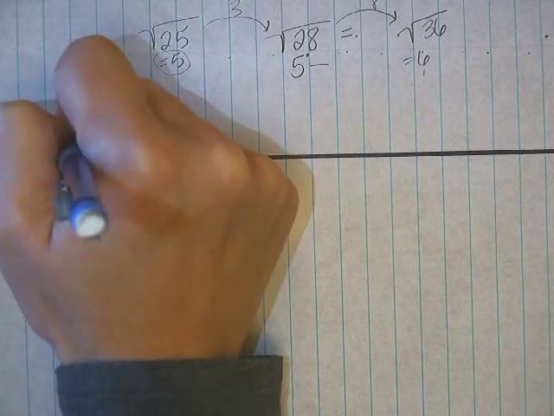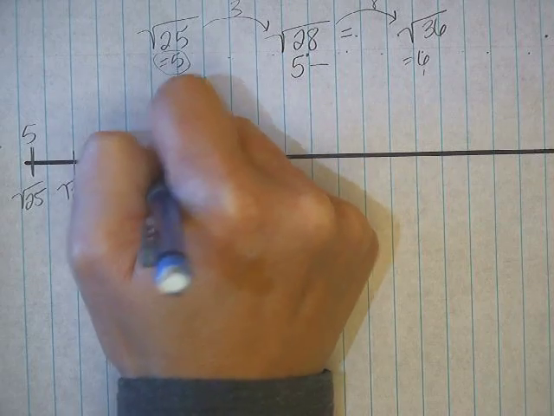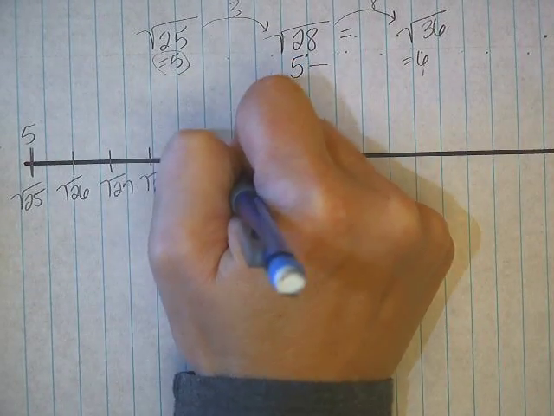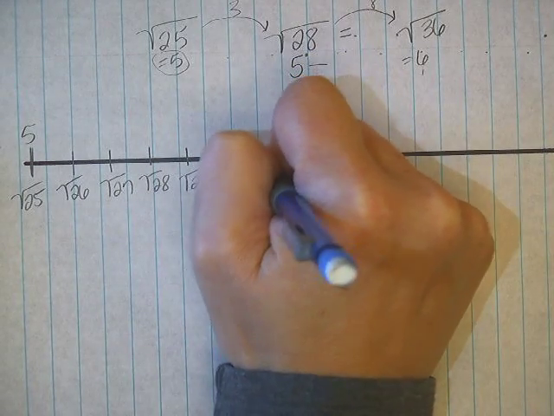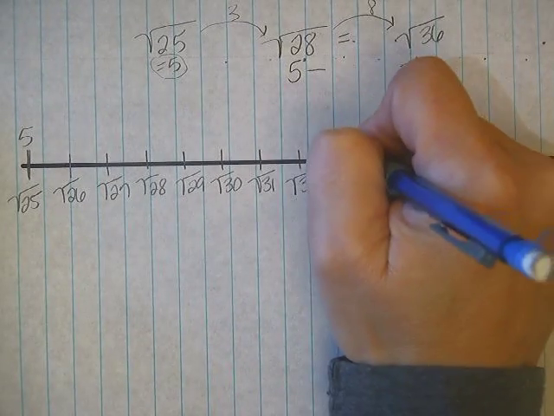So let's see what it is. We know that it's close to 5. How close to 5? So I'm going to start on my number line, and I'm going to say, okay, the only part that I really need to start with is 5, because that's square root of 25, and that's not big enough. I'll try to zoom in a little, see if it all fits.